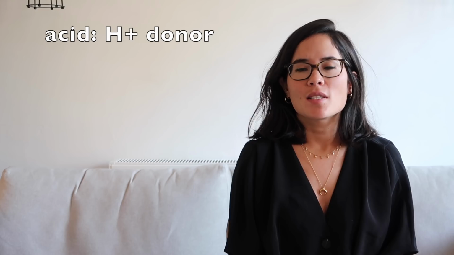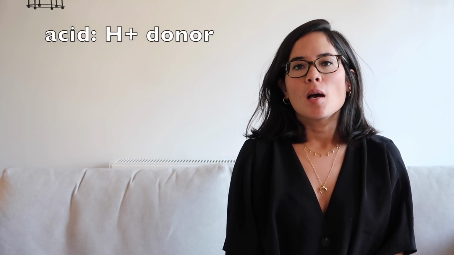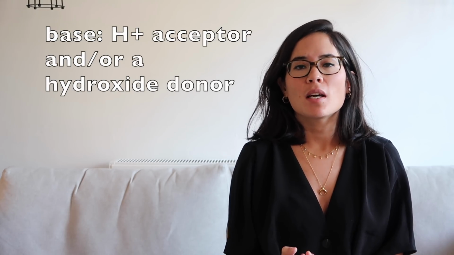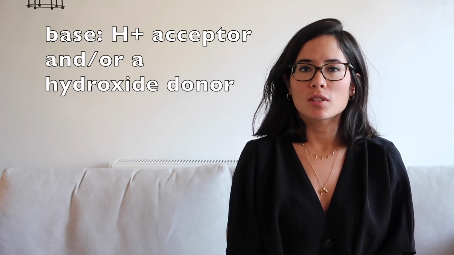We're now going to cover the salts topic, and when we're talking about salts we need to know a lot about acids and bases because that's where the salt originates from. So do remember your definition of an acid, which is that it is a H+ donor. A base is a H+ acceptor, and it also tends to be a hydroxide donor.